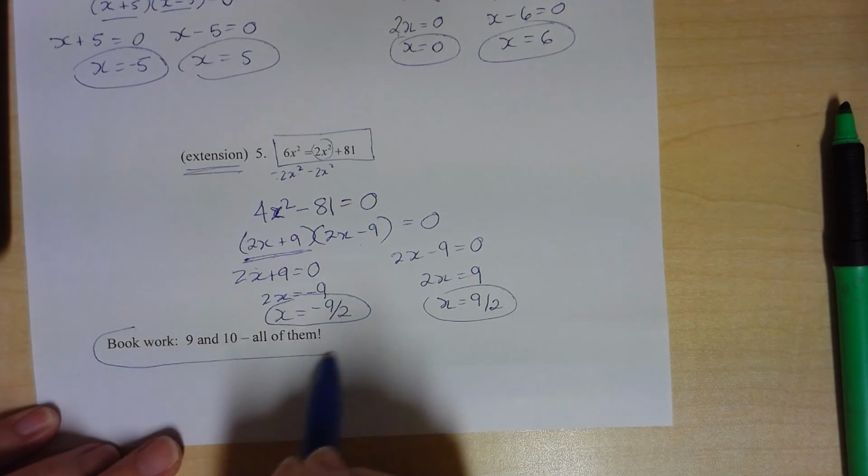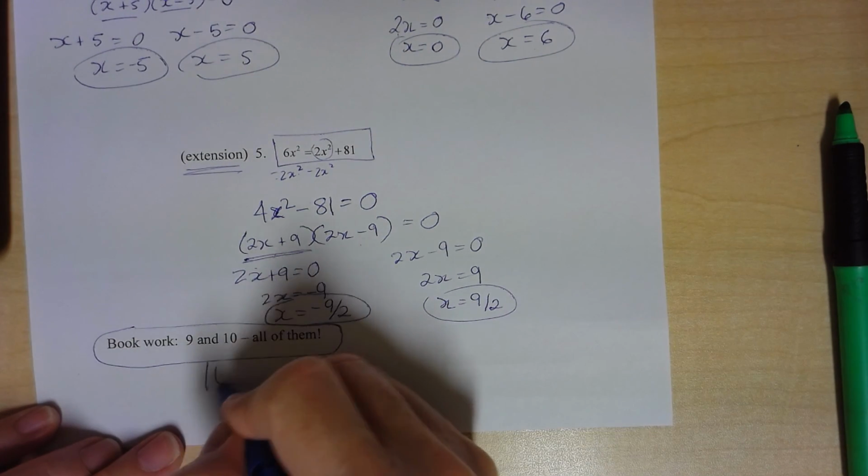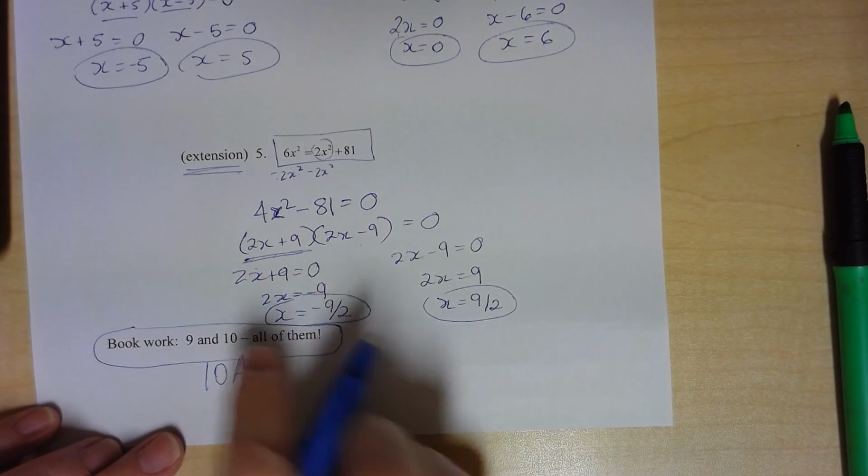Okay, here's your bookwork. It's 10A, number 9 and number 10. Do them all.